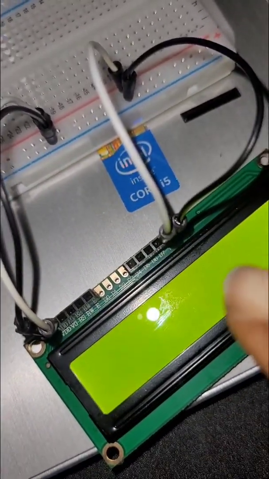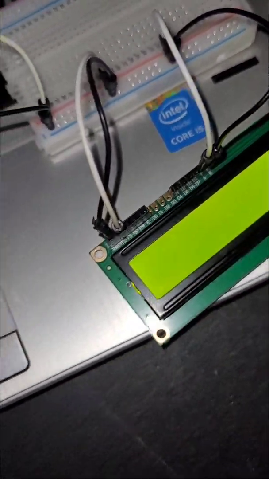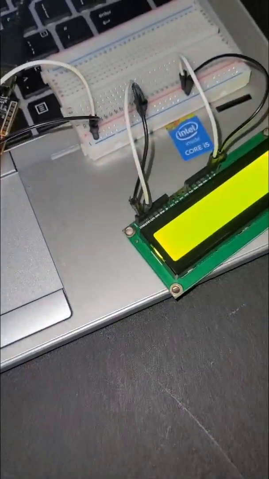All these pins on the LCD will be connected for our program to run on the LCD.